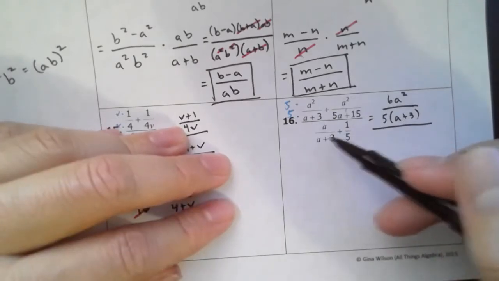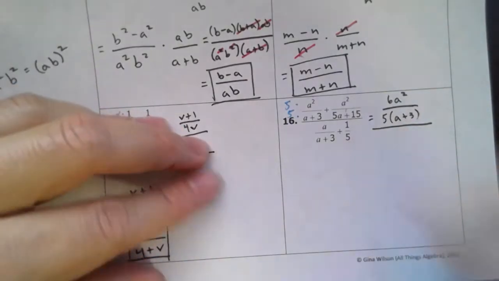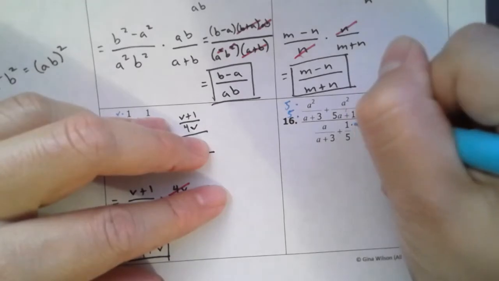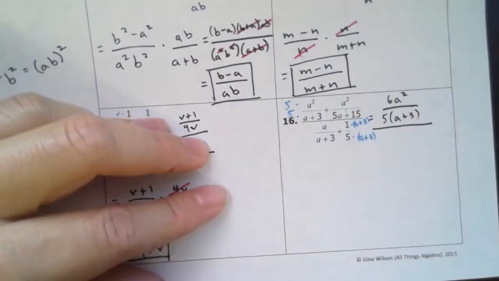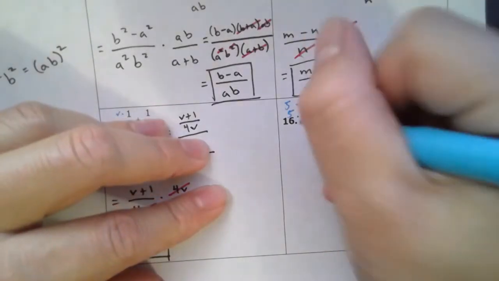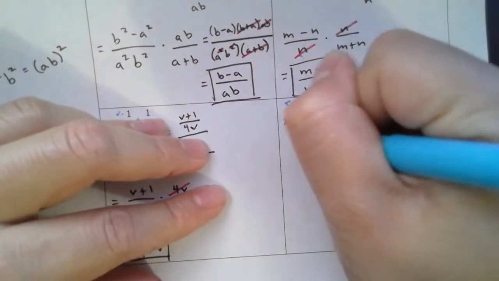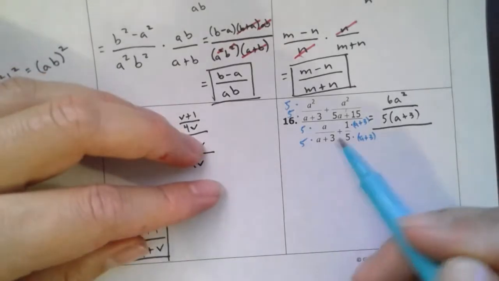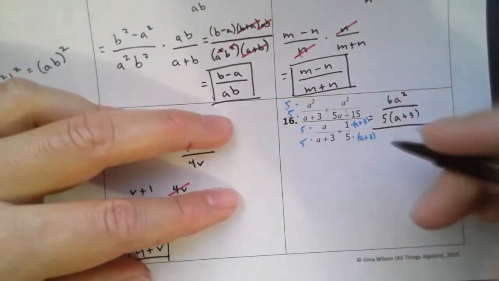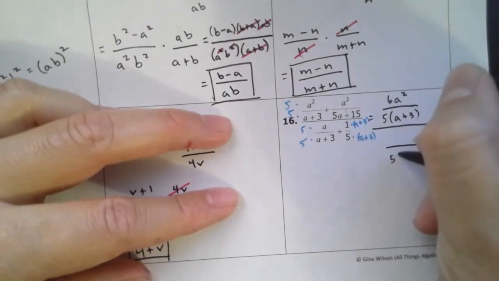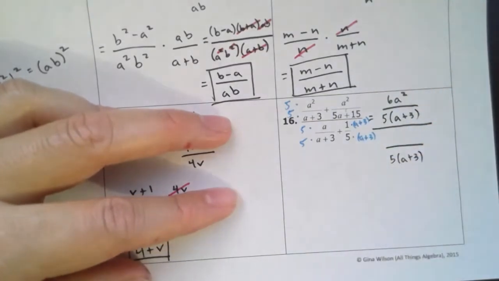That'll give me the same denominator. So multiply here by a plus 3, and then here by 5. And then that's the same thing, right? 5 times a plus 3, a plus 3. So the denominator should be the easy one to write, 5 times a plus 3, like that.